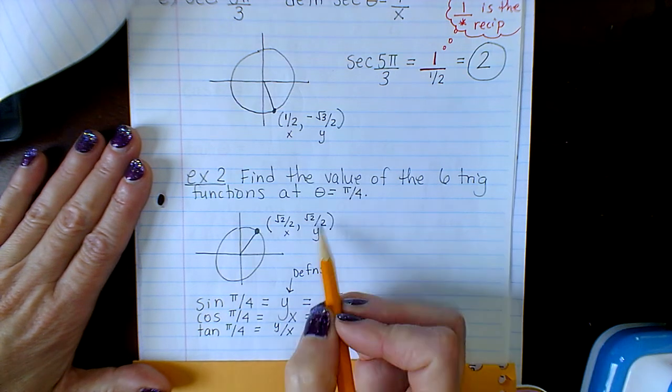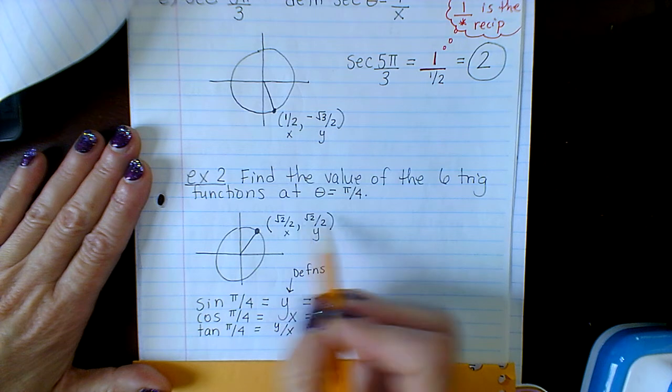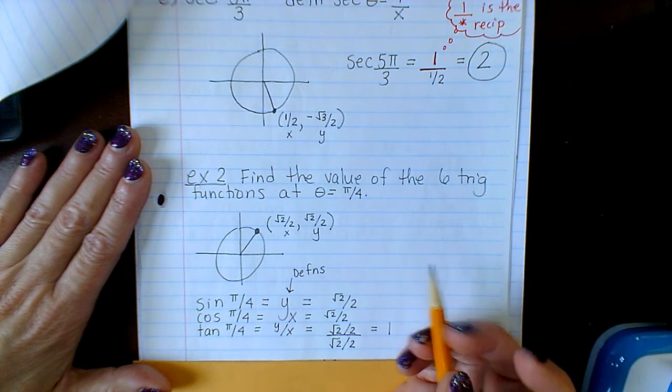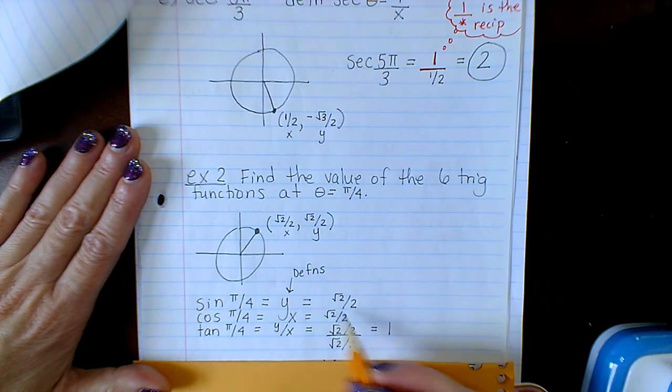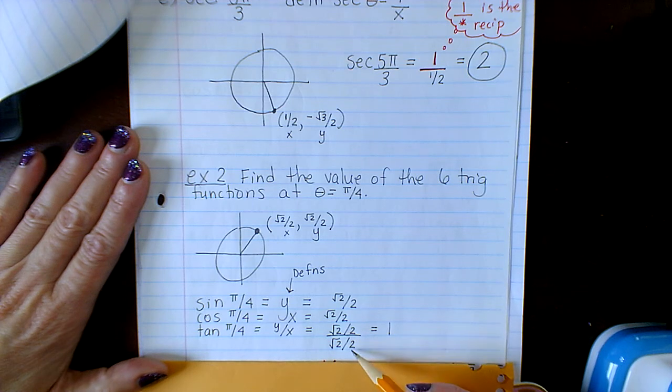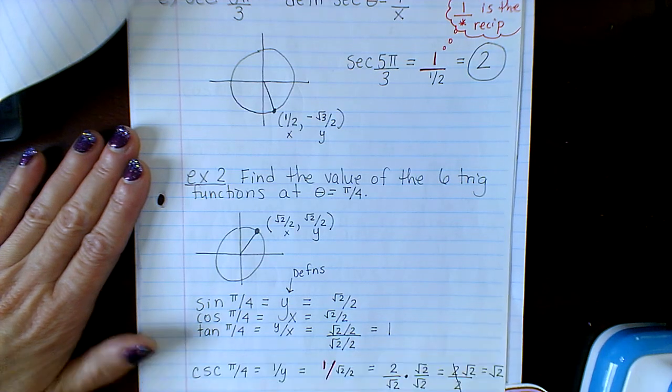All right, so this one's a little bit easier, right? Because x and y are the same. So if you get them backwards, it's okay. So there's the y, there's the x. Y over x, well, look, that's just going to be 1 because it's something over itself. That's the same thing on the top and the bottom.